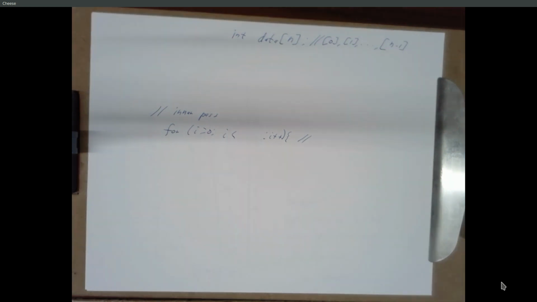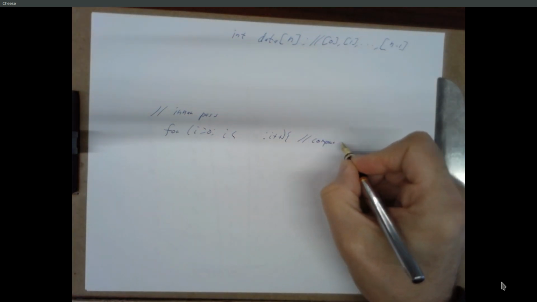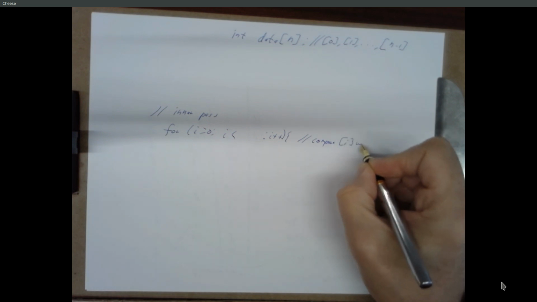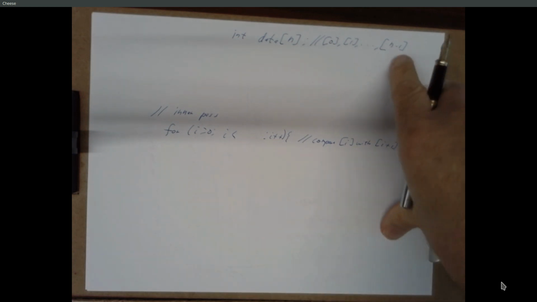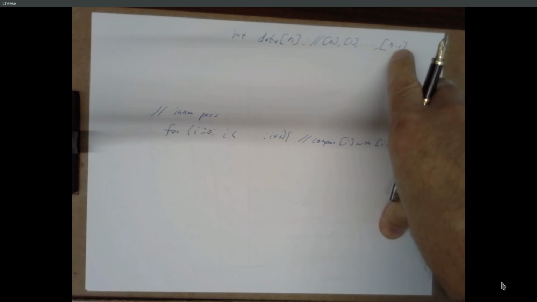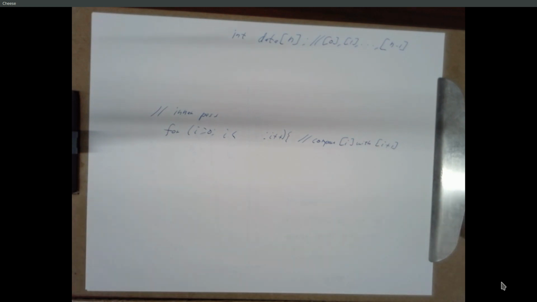So what are we going to do in this inner loop? We're going to compare data[i] with data[i+1]. And we're going to swap them if they're out of order. So if our largest thing we want to compare with is n minus 1, we actually only want to go up to n minus 2.